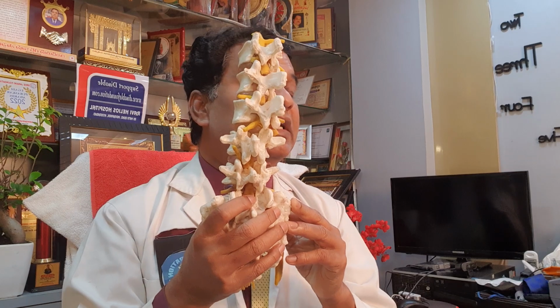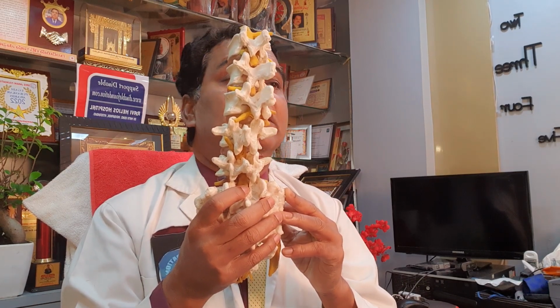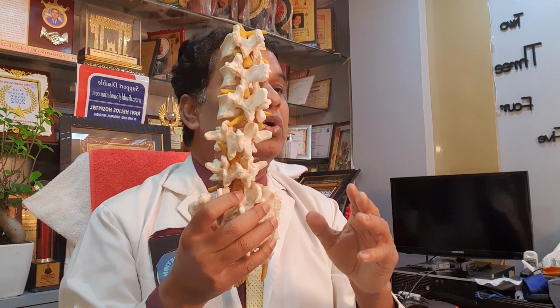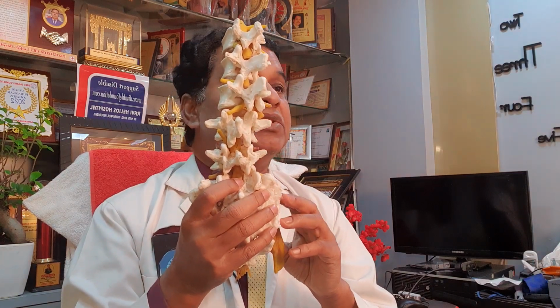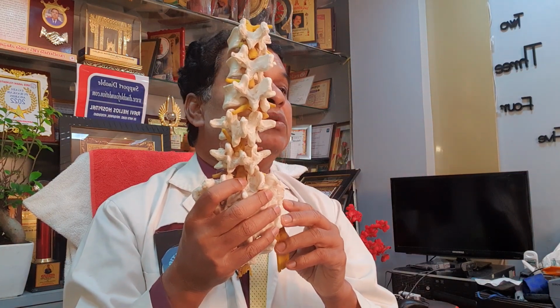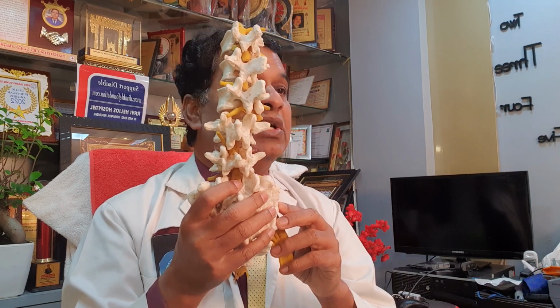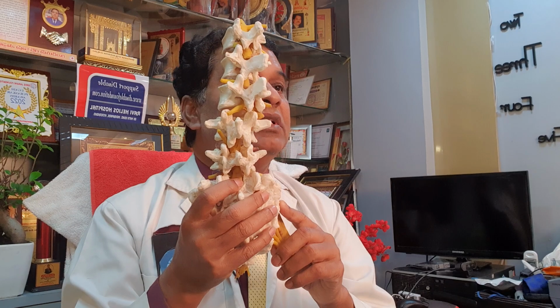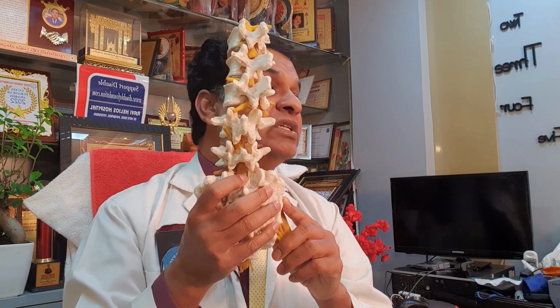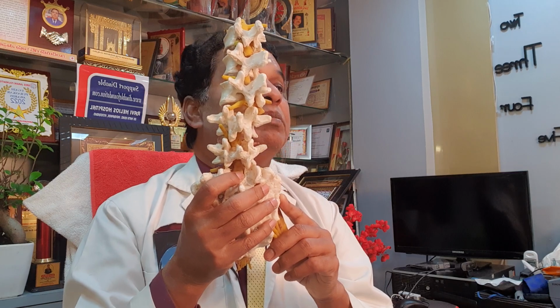Then we have to take an X-ray, CT scan, MRI, and certain blood tests to rule out the cause of the pain. And according to the cause of the pain, we should treat the back pain or sciatica pain with medication, physiotherapy, and if necessary epidural injections, and sometimes surgery for the disc prolapse or any other cause putting pressure on the nerves.